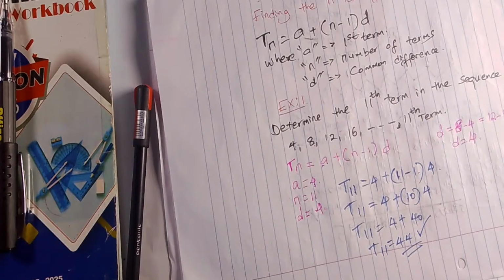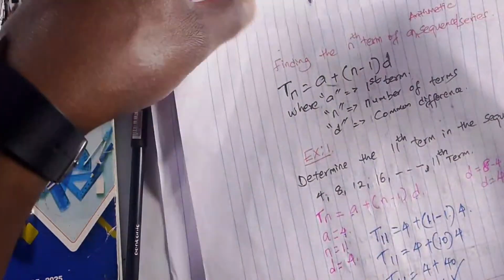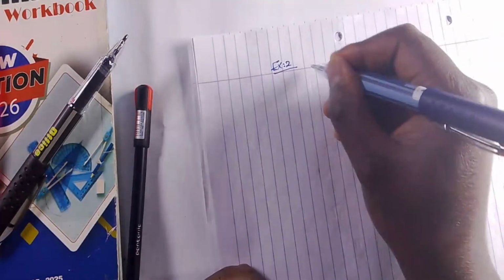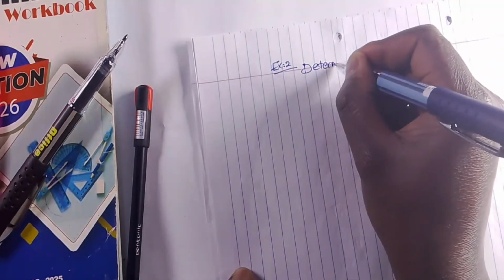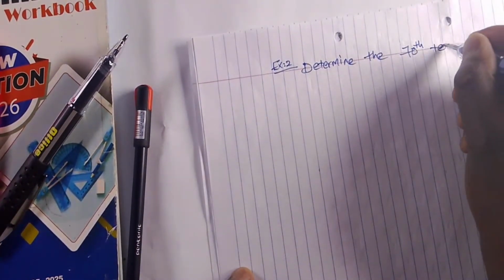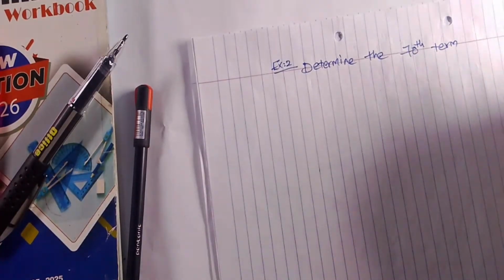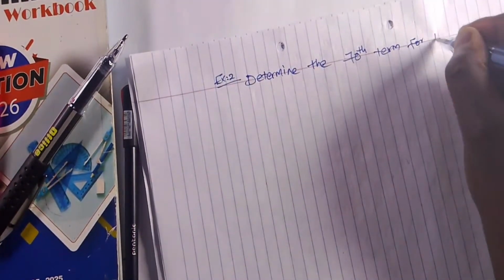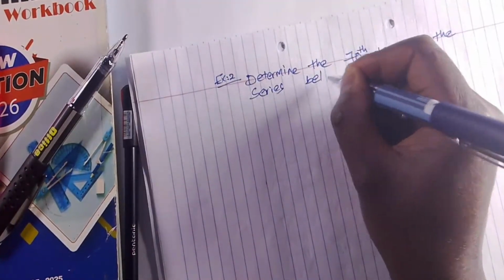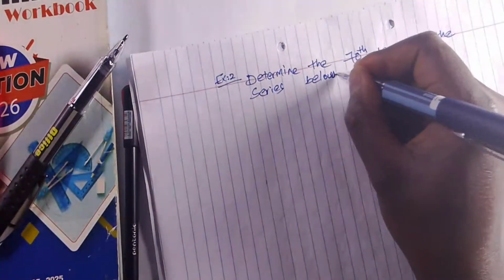So, if you have been told, example 2: determine the 70th term for the series below.